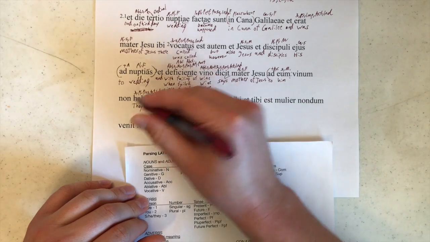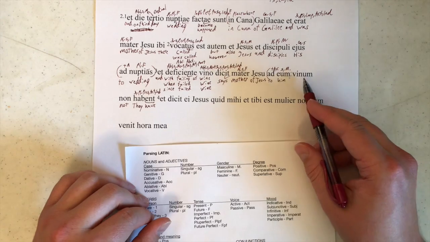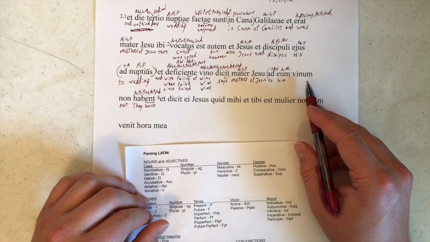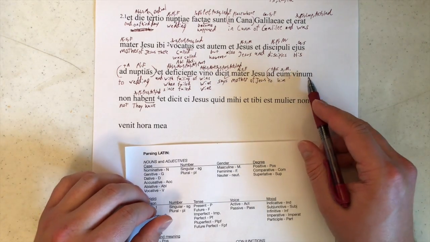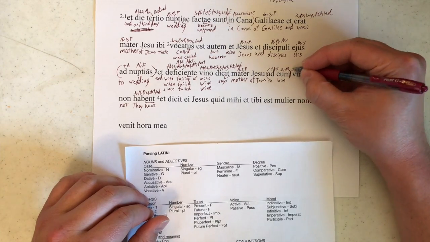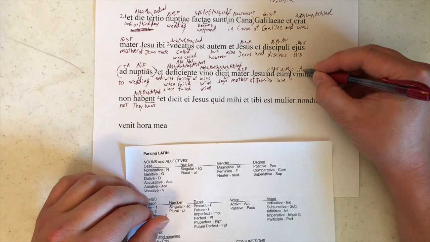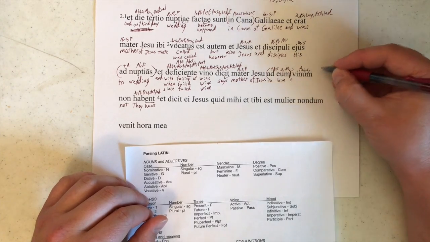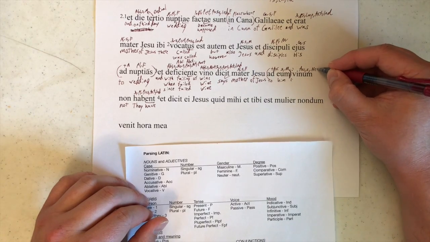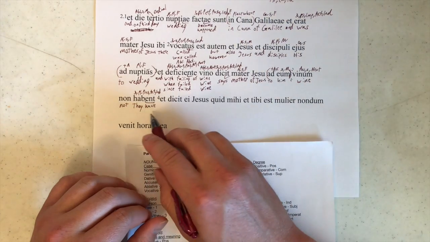Non just means not, negating our verb. And venum, it can't be the subject because uum is a singular ending. So it has to be the direct object, which means my parentheses right here is correct. Okay, direct discourse starting right there. Accusative as the direct object. Singular and neuter. Wine. Wine they have not.